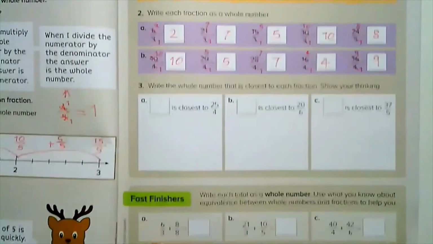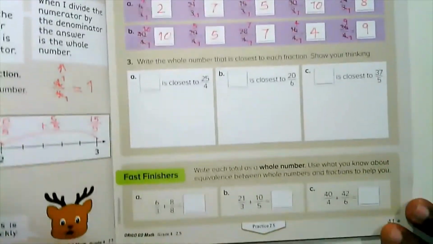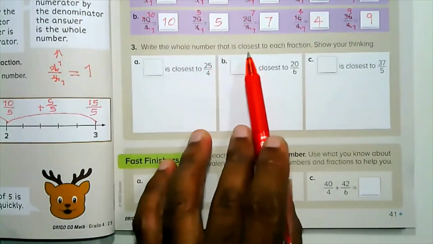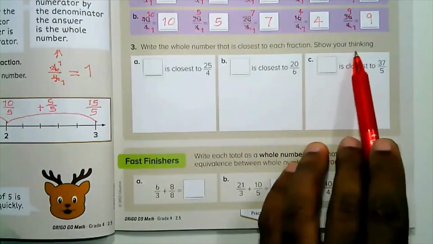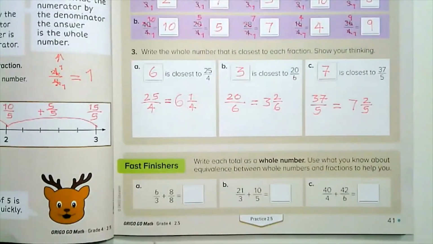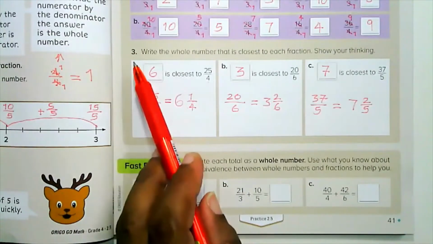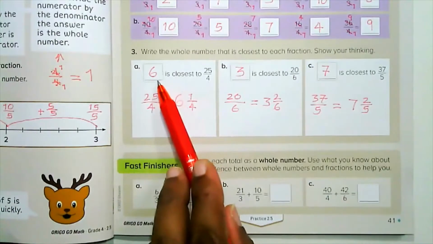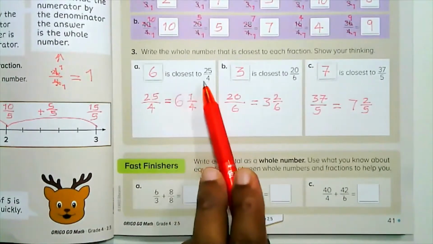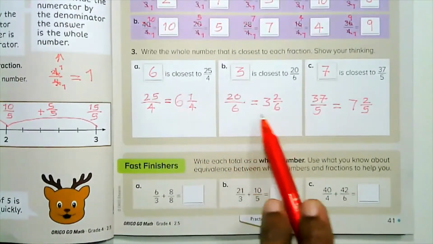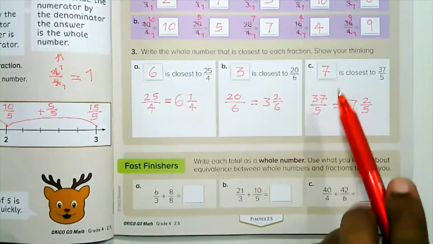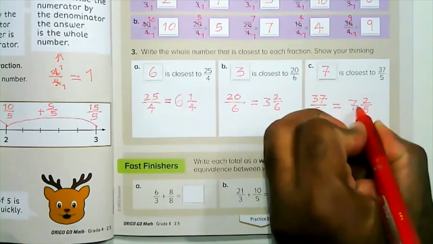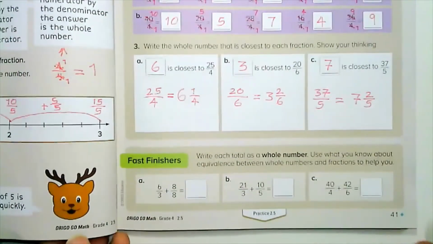Now let's go on to number 3. Write the whole number that is closest to each fraction. Show your thinking. So for number 3, part A, 6 is the closest whole number. Part B, 3 is the closest number. Part C, 7 is the closest whole number. Now let's go to the fast finisher.